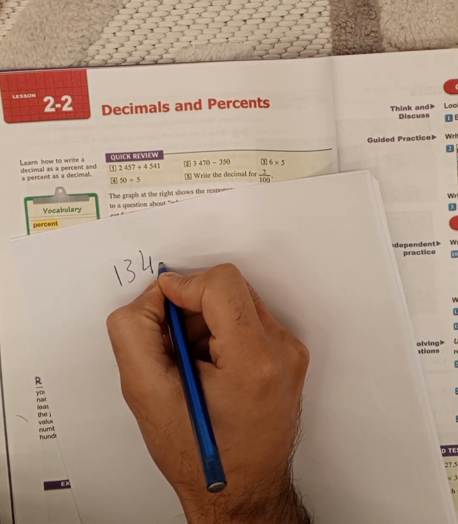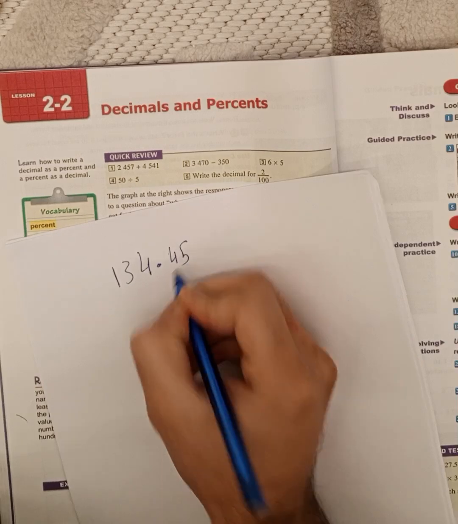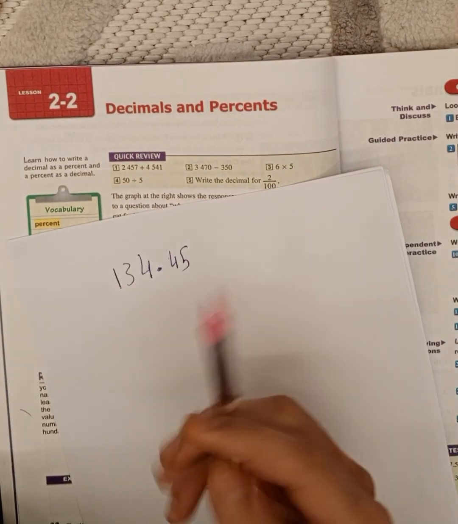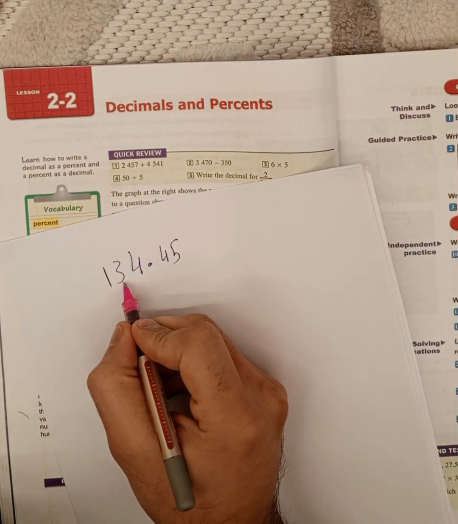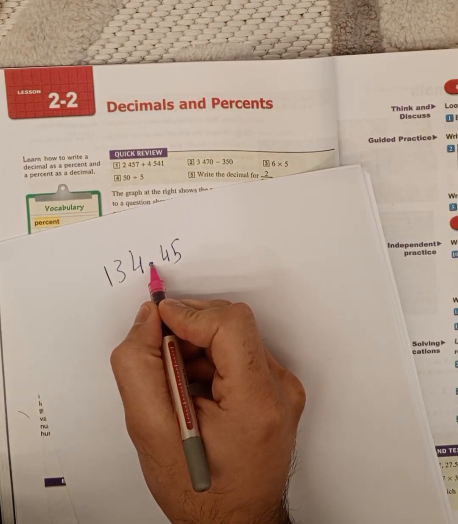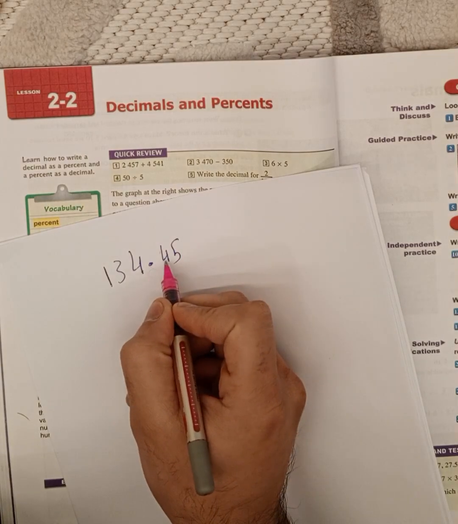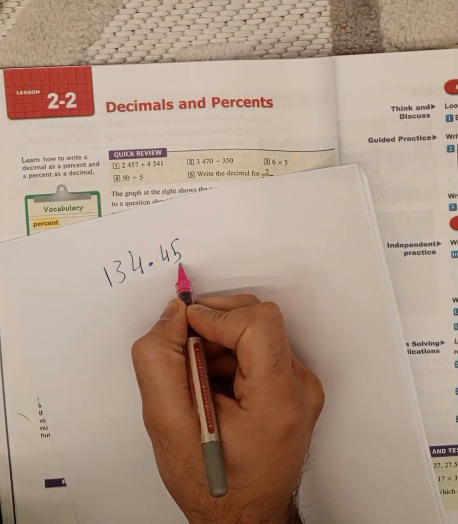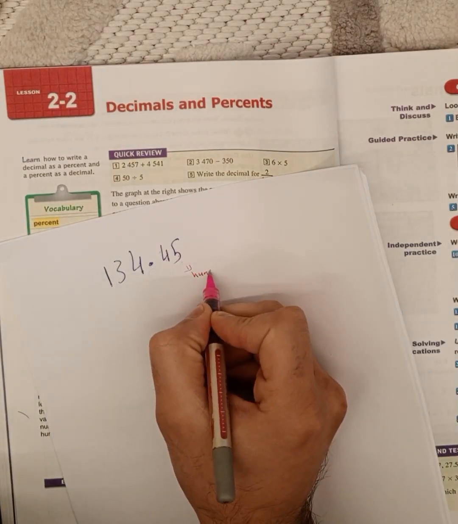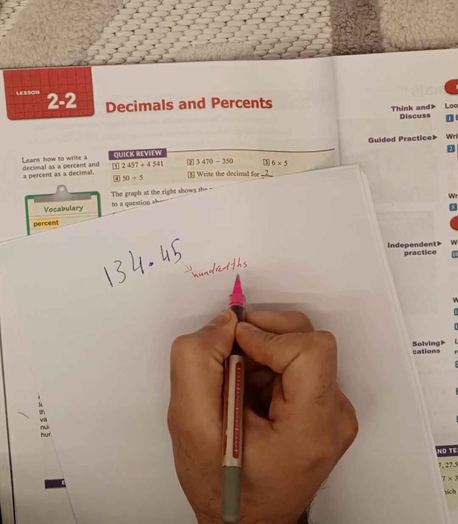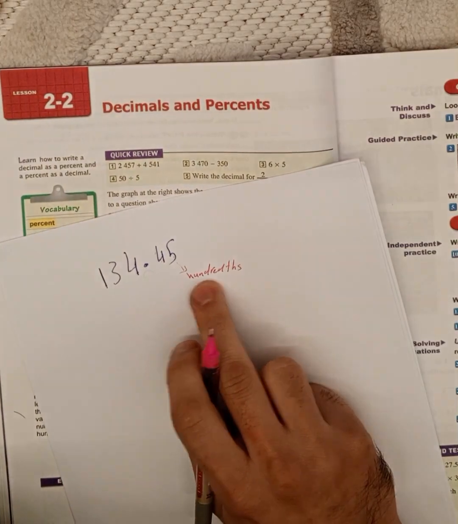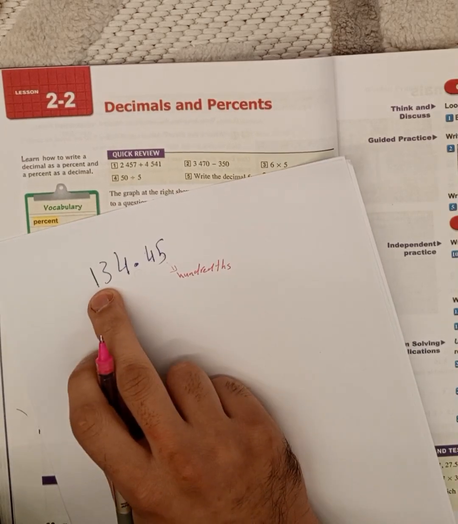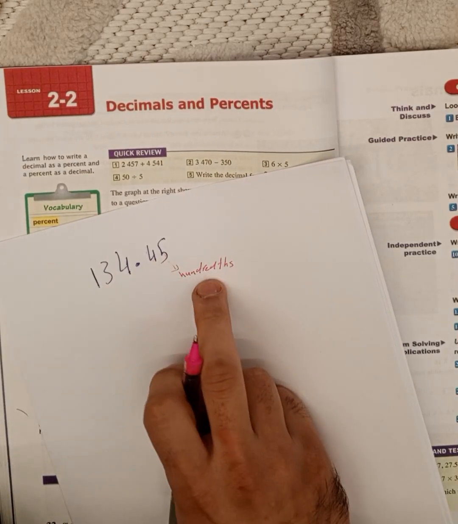134 and 45 hundredths. So how to read this number first? Read the whole number part, 134. Instead of the point, do not say 0.45, say "and 45." The place of the 5, in which place value? In the hundredths. So the place value of that last digit is the hundredths place, so that's why we're gonna say 134 and 45 hundredths, right?